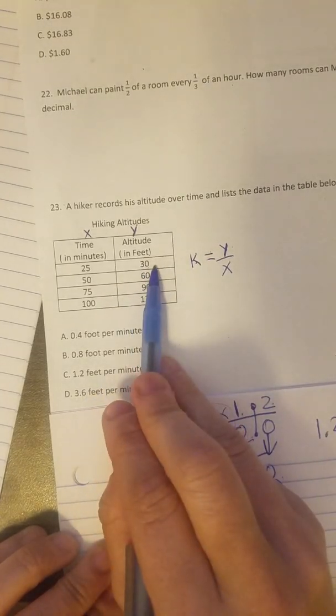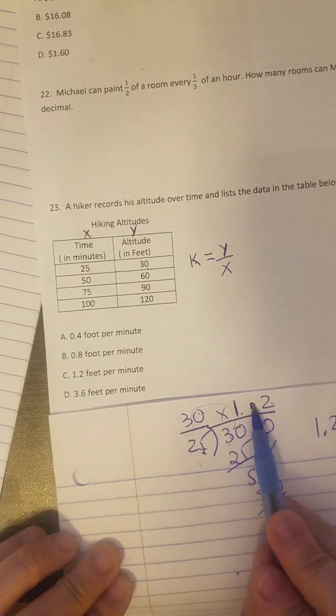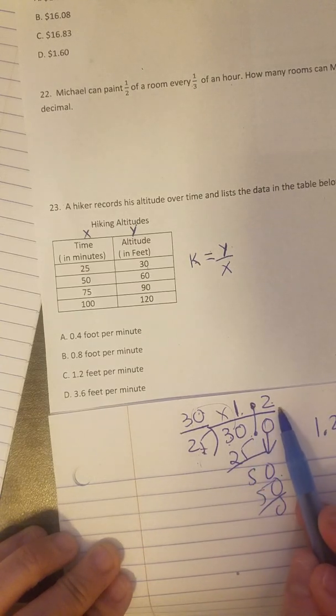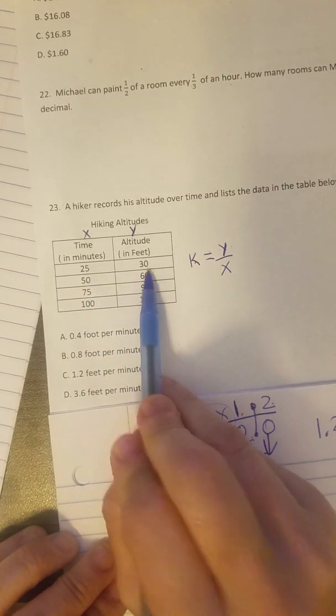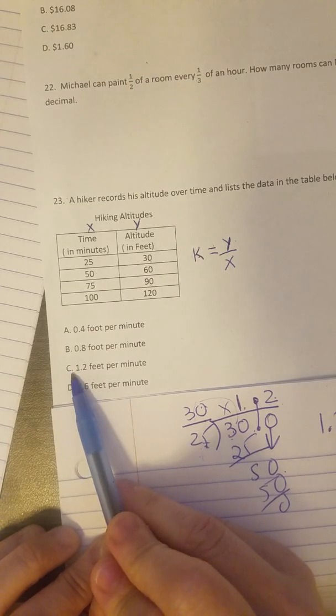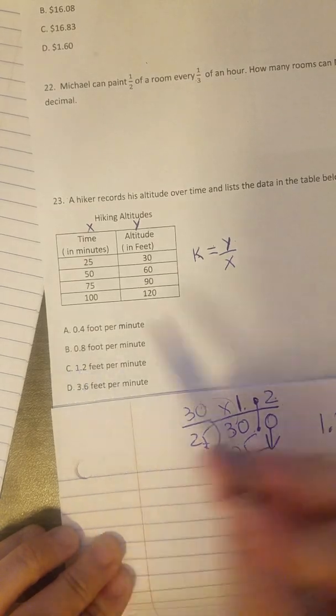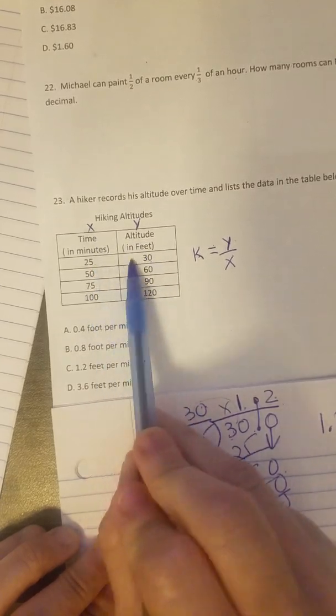Yes. I tell you that because if you get some weird number, like let's say you put the decimal in the wrong place and it's 12, you could say 25 times 12, is that going to give 30? No, that doesn't make sense. I must have made a mistake somewhere. So you look here and it's C. Okay, so that's how you do it: Y divided by X, and grab the first one.